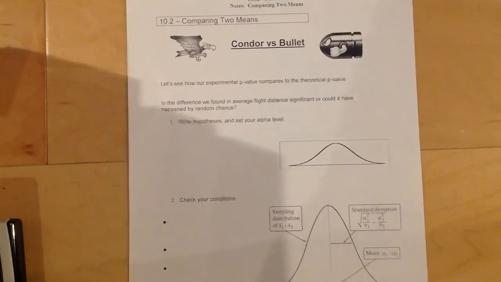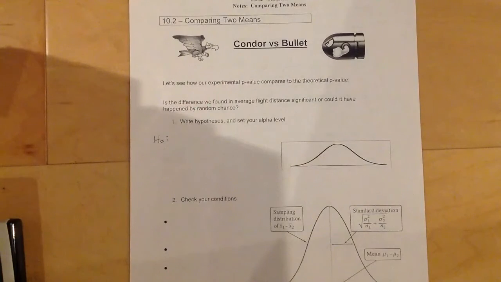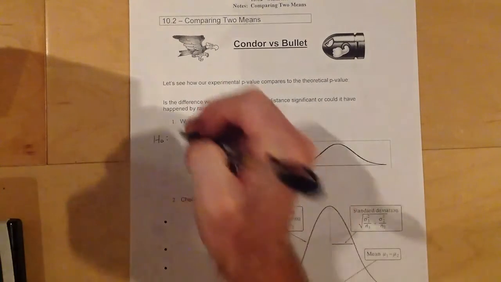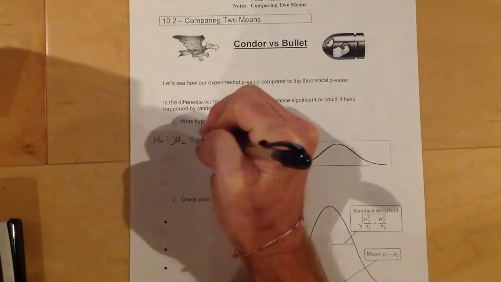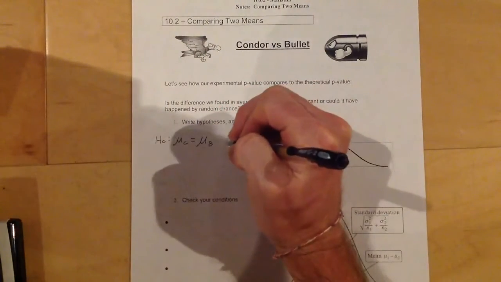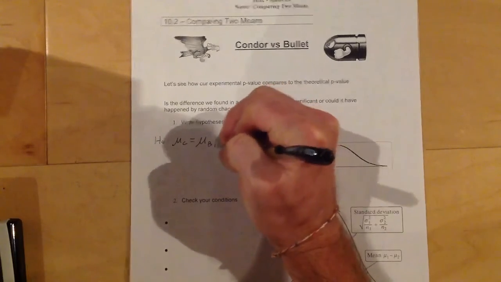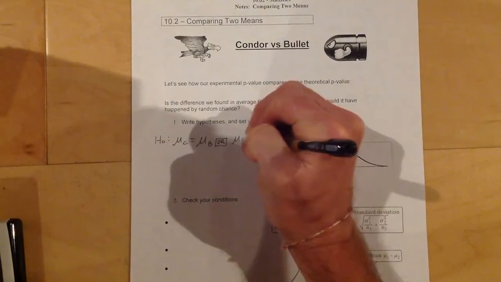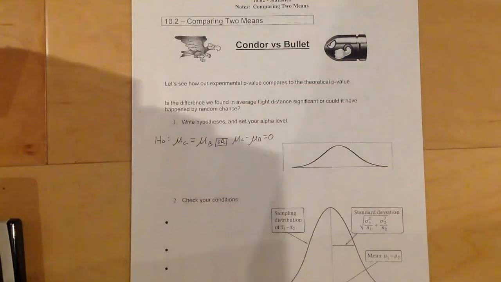All right, so when it says write our hypotheses, the only difference between this and the proportion is that we're going to be using the symbol for mean. So we could say the null is that the mean of the Condor would be equal to the mean of the Bullet. And then the other way we could write this, just like with proportions, or we could write μC minus μB equals 0, which is just another way of saying that there's no difference between those two means.